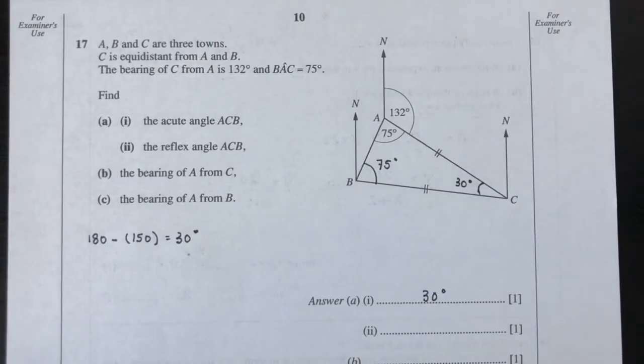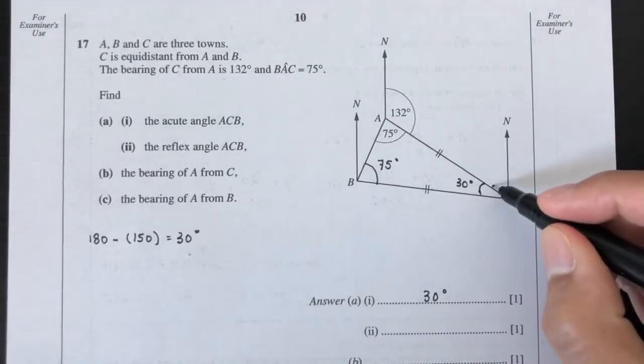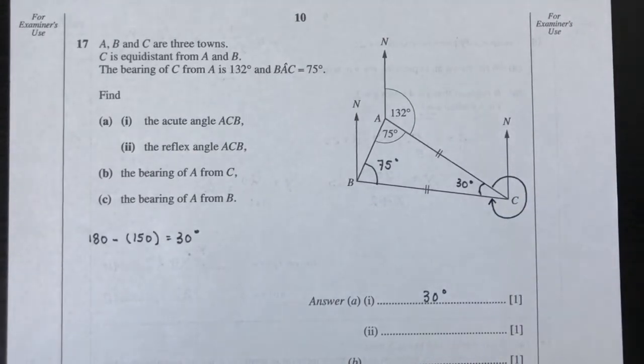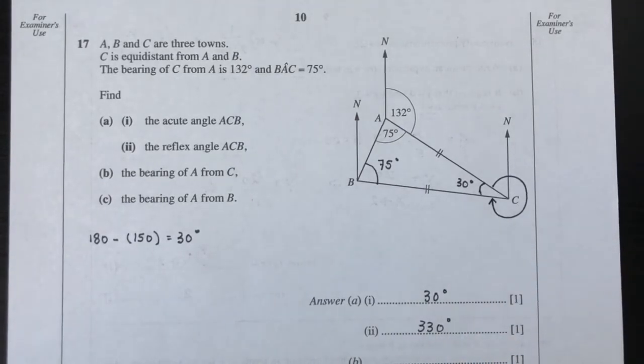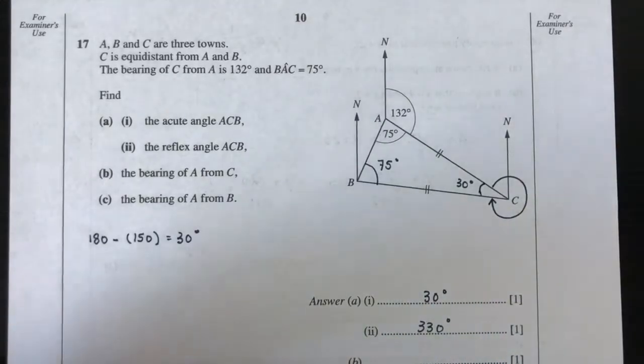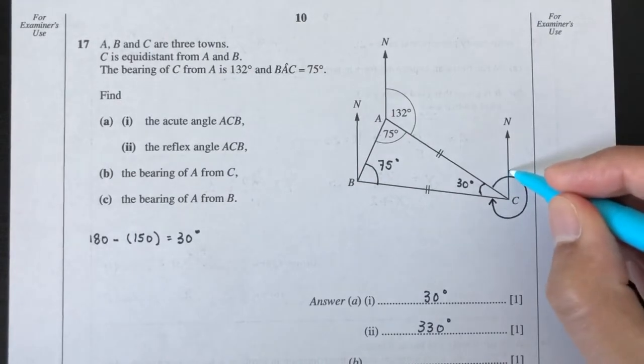Now for part 2, we have to find the reflex angle ACB. The reflex angle will be this one. So that will be 360 minus 30, that should be 330. Now for part B, we have to find the bearing of A from C. A from C. So pretty easy. We have to find this one. Let me use a different color here. Of A from C, we have to find this angle.